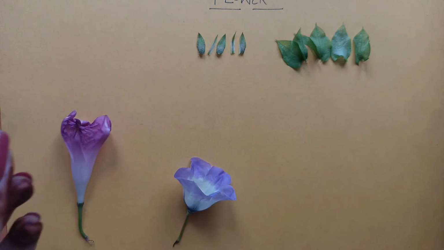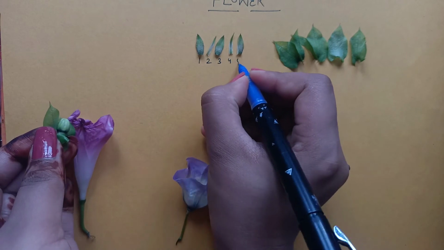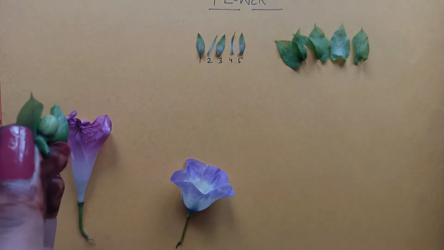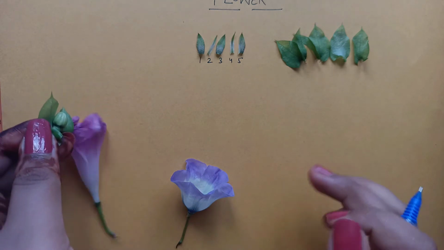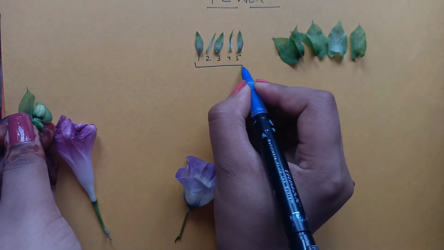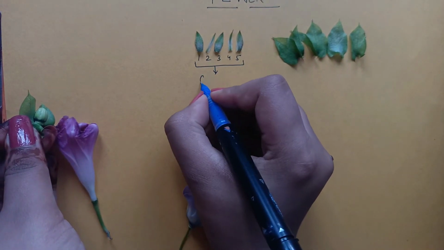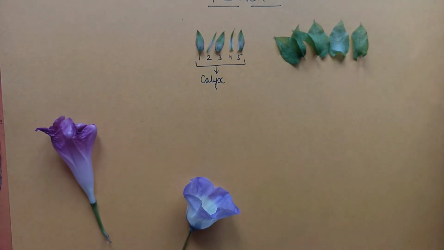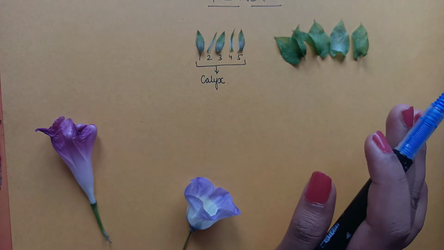Now one more important thing: this is one sepal, second, third, fourth and fifth. Usually you will find 5 sepals, but it varies from plant to plant; usually there are 5 in number. And this whole whorl, all the sepals together, are known as calyx. What are they known as? They are known as calyx. Is it clear to you that all the sepals together are known as calyx?